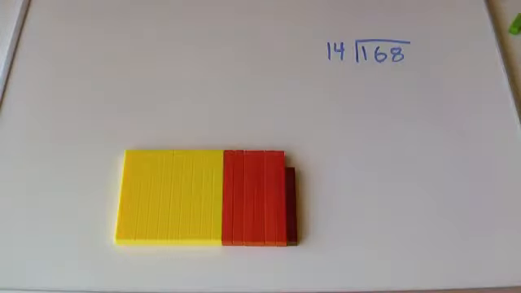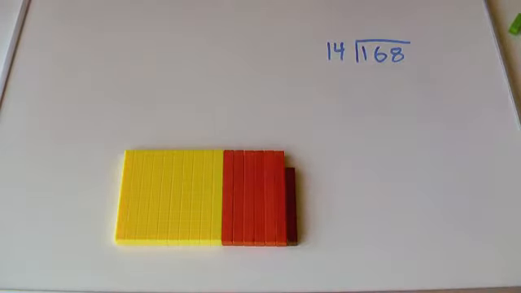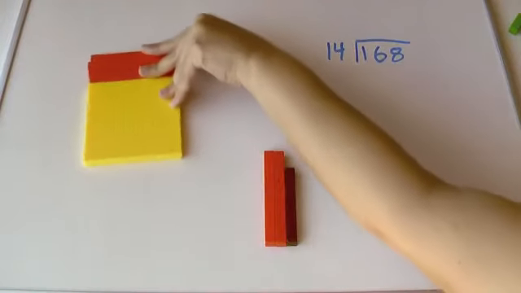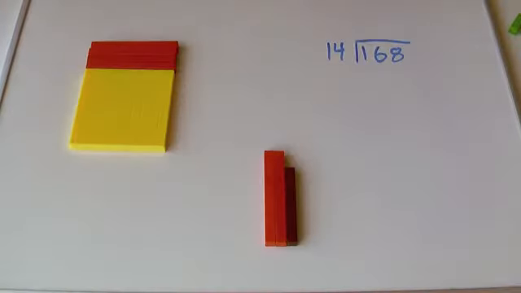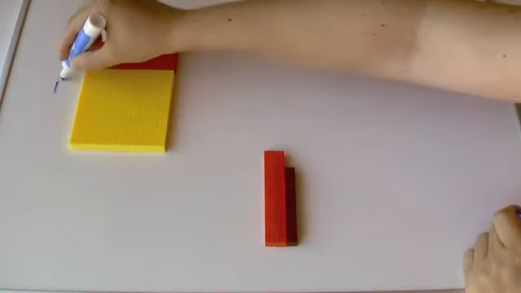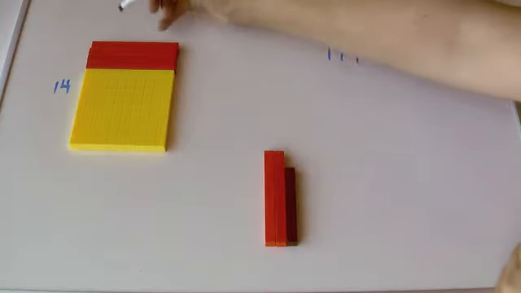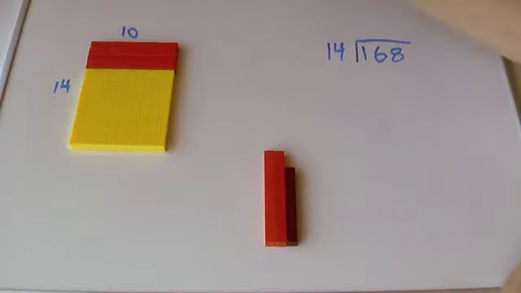Okay, 168 divided by 14. So we have 168, and we want a rectangle with 14 on one side. So I can start off like this, and I've made a rectangle with 14 on one side, and on this side I have 10. So I've gone across 10.